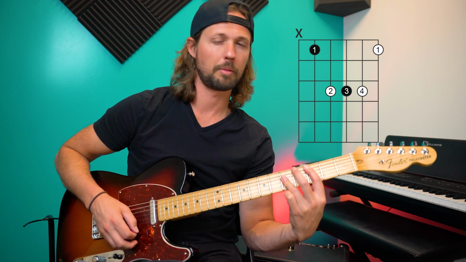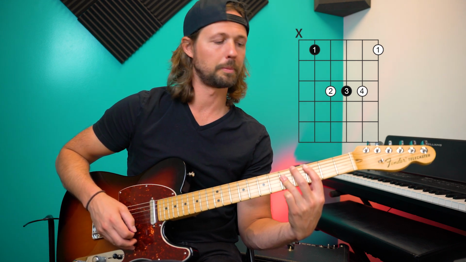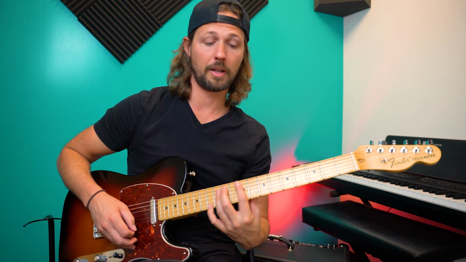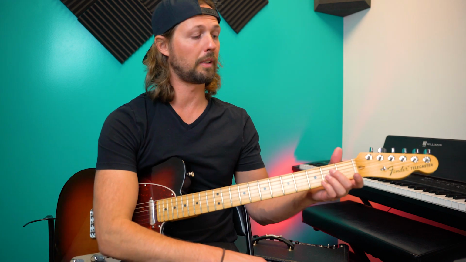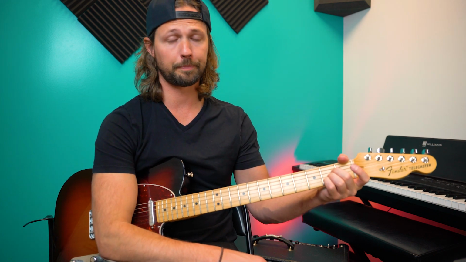And you may have noticed I play my A shapes a little differently. Playing like so. Either one's cool. And that does keep going up, by the way. All 12 major chords you can approach and play with that A shape.